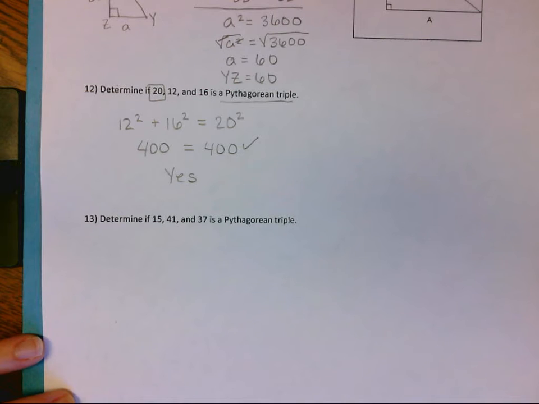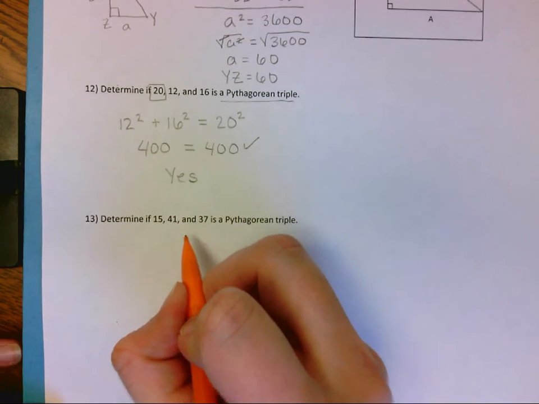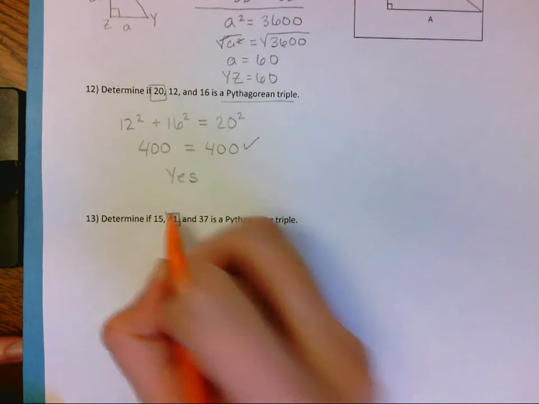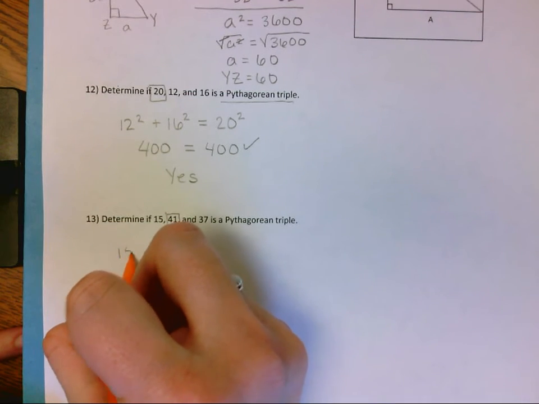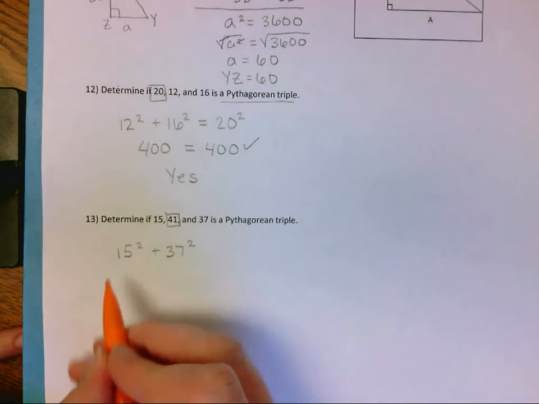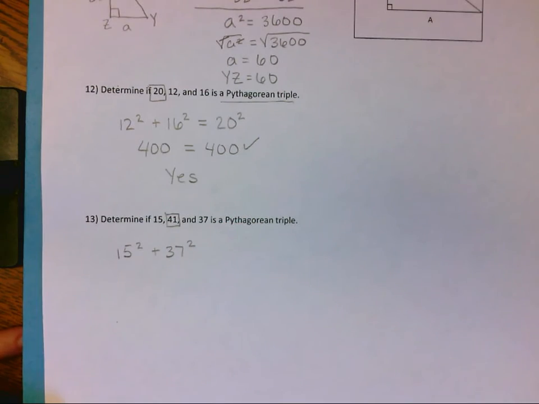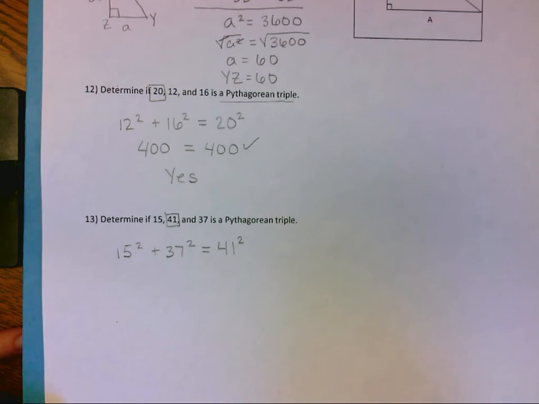Number 13. Determine if 15, 41, and 37 is a Pythagorean triple. Again, we must use the largest number as our hypotenuse. The other two numbers won't matter if you put them in as A or B. I'm going to put the smallest one as my A, and then the next one as our B. But it would not matter the order of those numbers. The largest number does have to be C in order for it to work out as a Pythagorean triple.